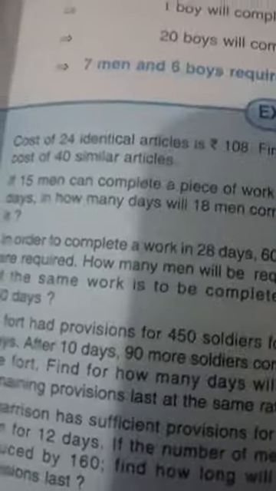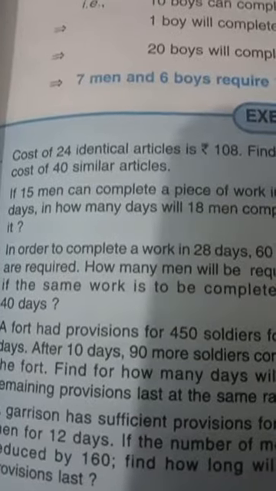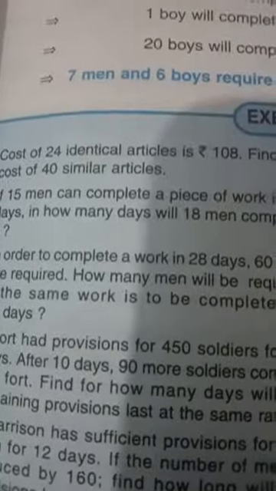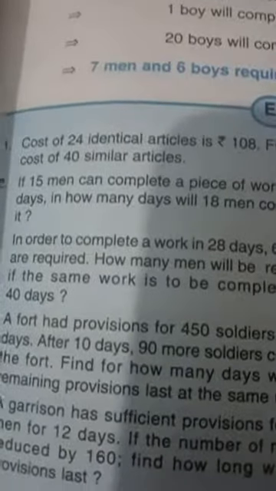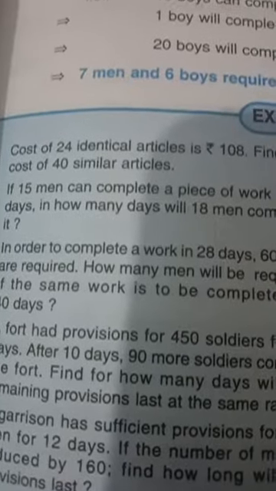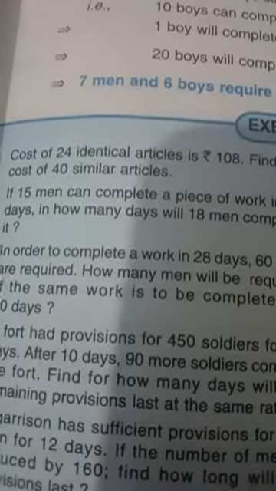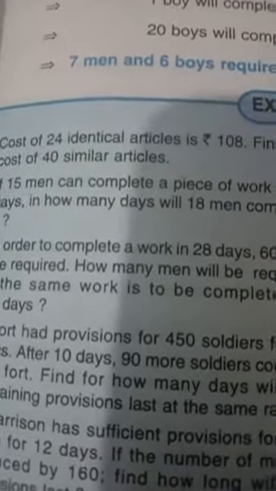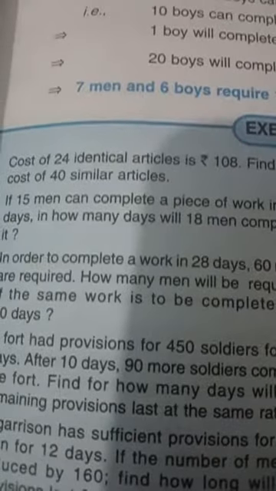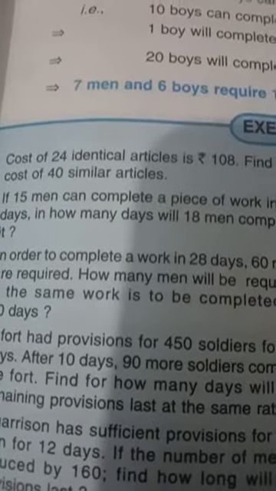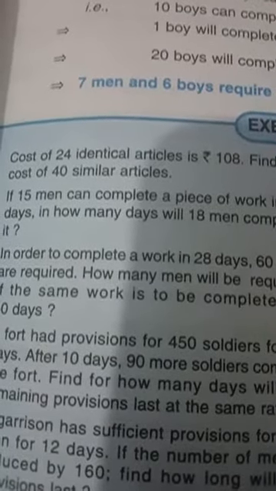Exercise 10C. Question number 2. If 15 men can complete a piece of work in 30 days, in how many days will 18 men complete it? So this one we can do in table form. If any doubt in your answer, you can do a table method in your working column. In exam, if they are stressing unitary method, first you do it with the unitary method, then do the table form. Then you can check your answer.